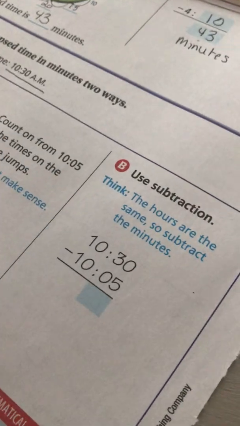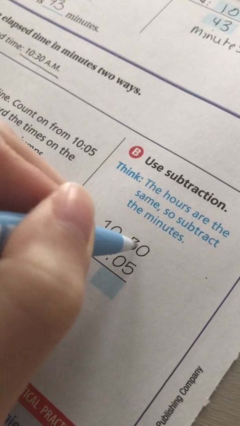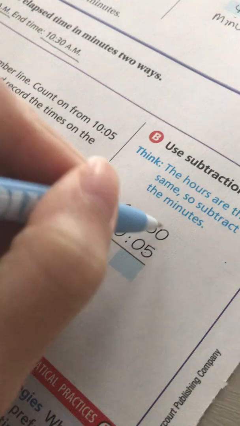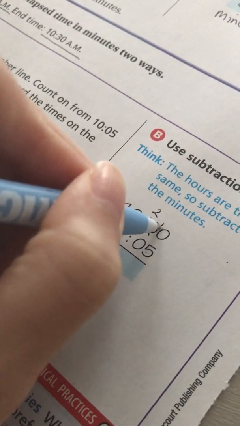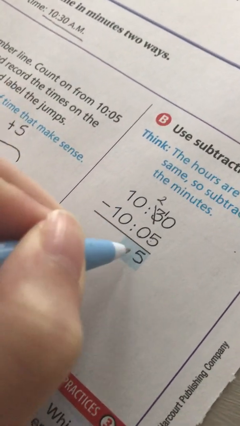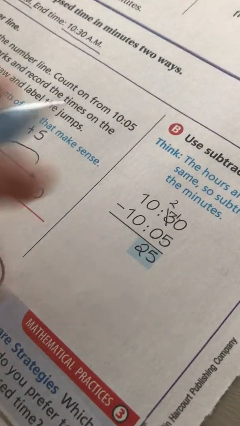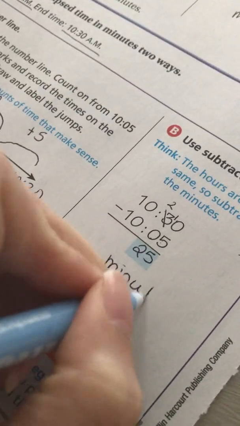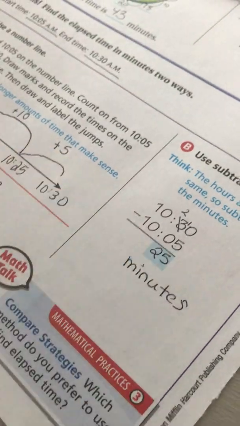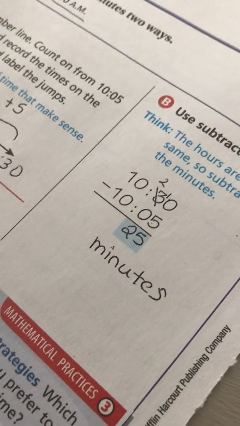And then you could do the subtraction method. Okay, when you subtract these, you would also get 25 minutes. And I'll show you this out because it's been a while. We can't do this. We can't take 5 from 0, so we're going to borrow from the 3. 10 minus 5 is 5. 2 minus 0 is 2. And we can't do those. Those would just be 0 anyway. So 25 minutes for the elapsed time. And again, elapsed time just means how much time passed during an activity. How long is an activity?